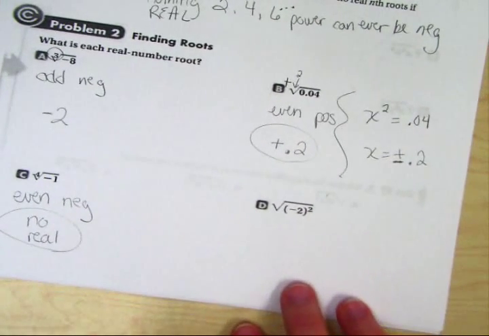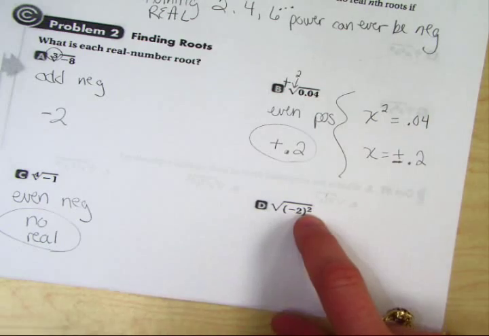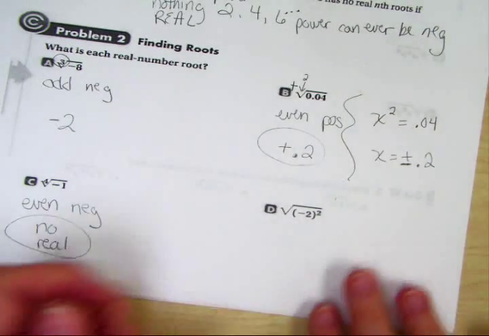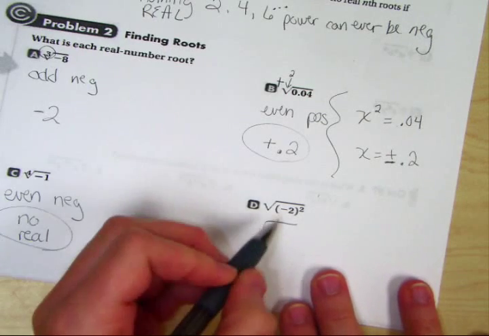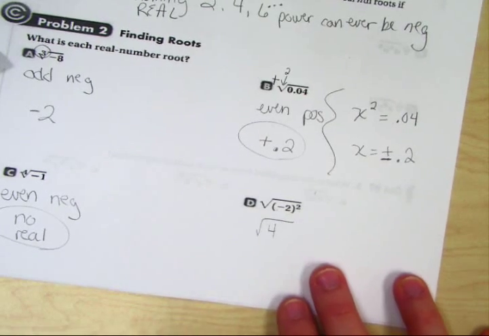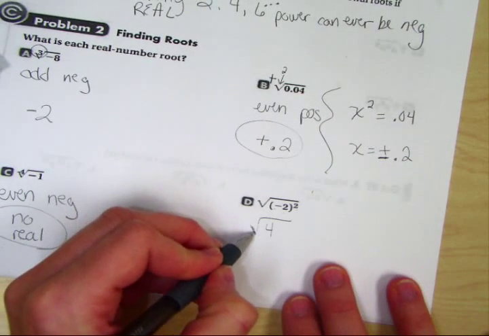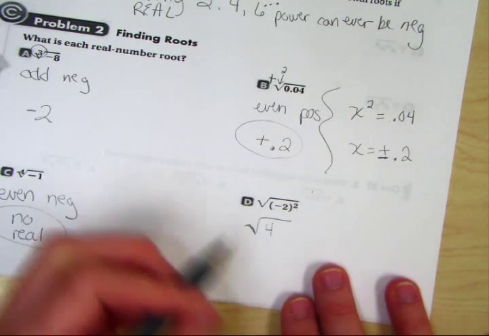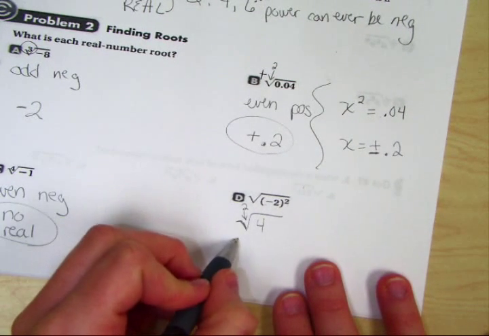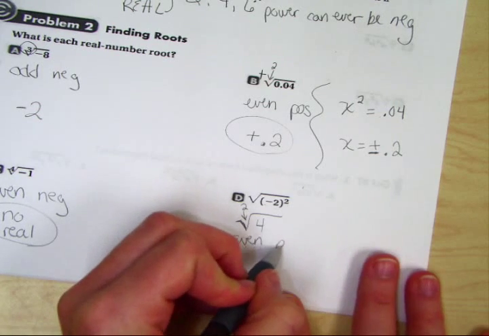Part D is a little tricky because inside they want us to square it first. You always work on the inside if they want you to do something. So let's redo this. What's negative 2, the quantity squared? A positive 4, right? So now we're going to take a look at this positive 4. There is a hidden 2 here. So you ask yourself, well, this is even and it's positive.